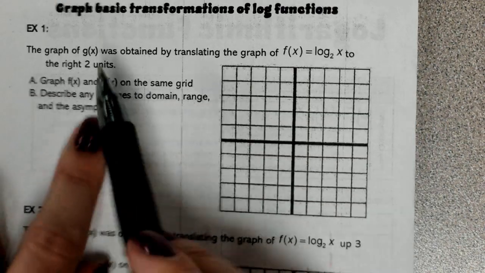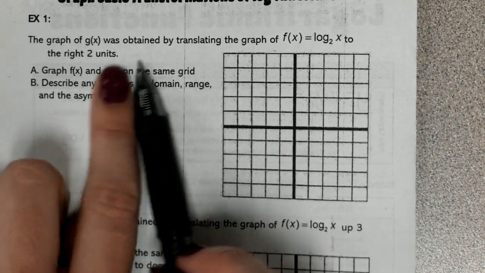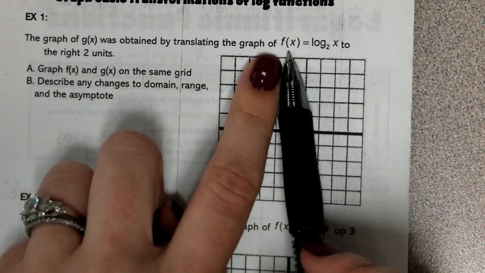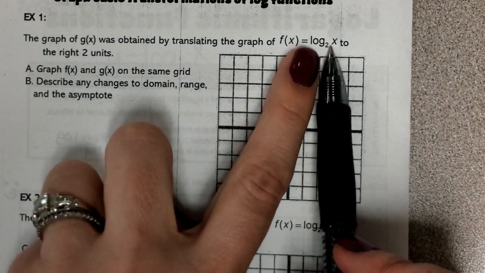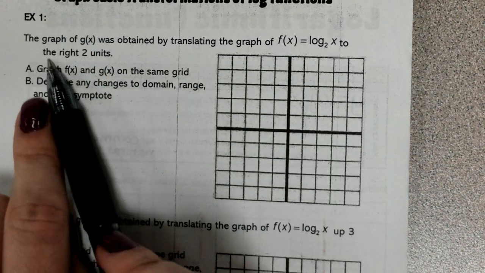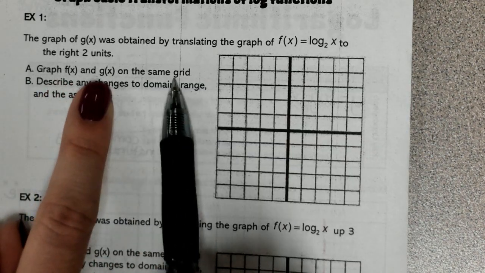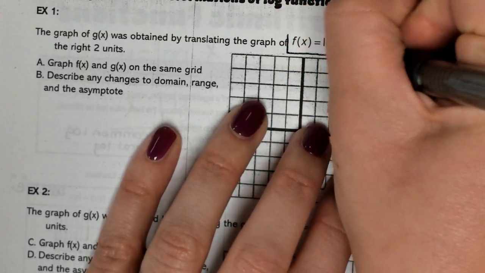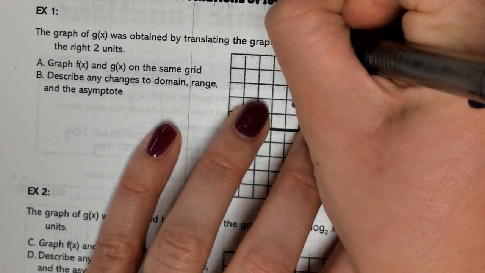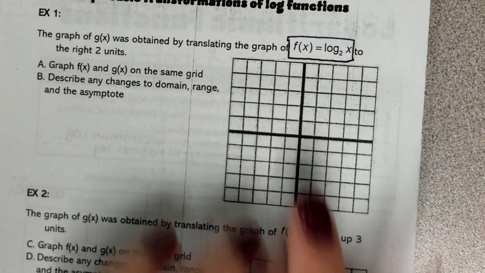Okay, so it says the graph of g of x was obtained by translating the graph of f of x equals log base 2 of x to the right 2 units. Graph f of x and g of x on the same grid. Okay, so I'm going to pick a color. I'm going to use my plain dark blue pen. And I want to make this graph on this grid.